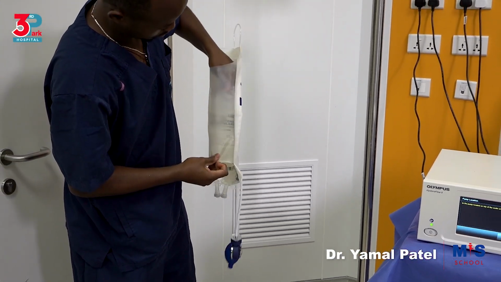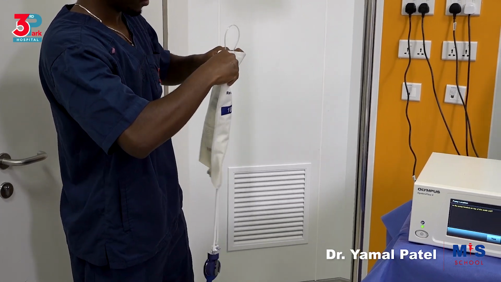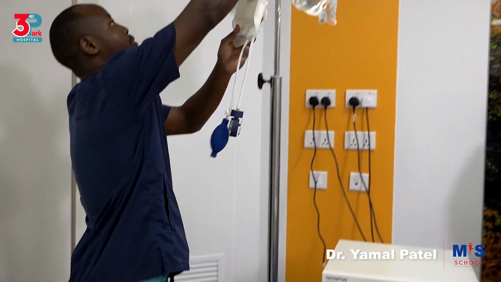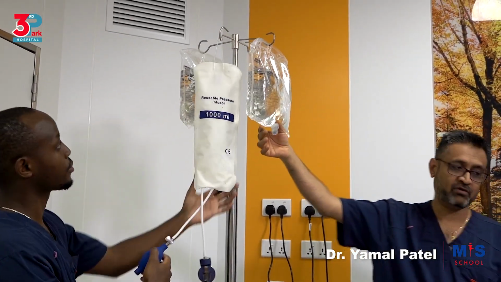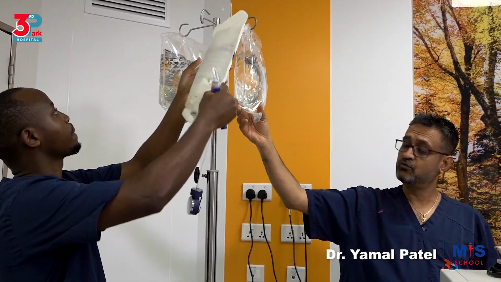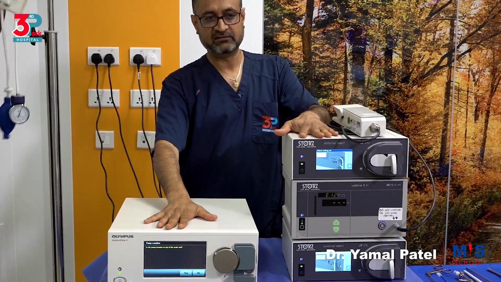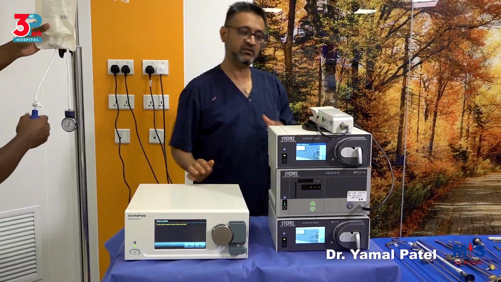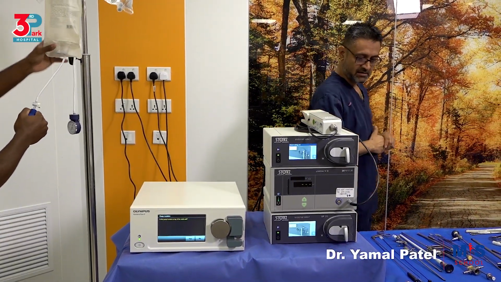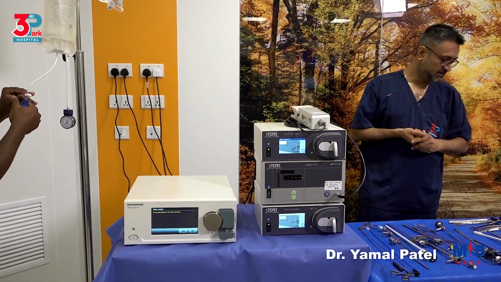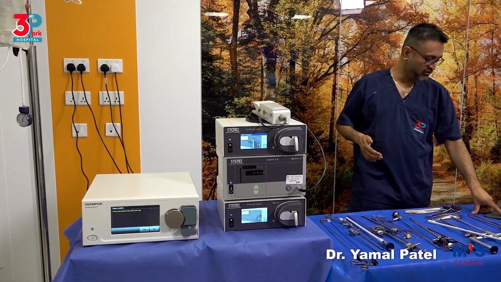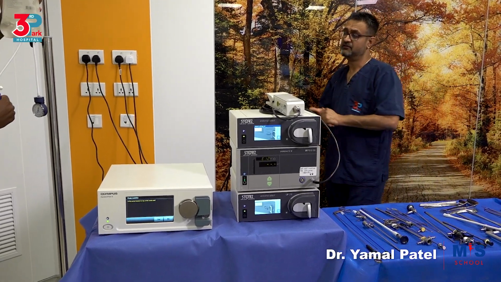And therefore, you can get a better distension of the uterine cavity. And then the third one is where you have this fluid connected through pumps like these. These are called hysteroscopy pumps, or the fluid management system. And the hysteroscopy pumps are actually the most accurate way of delivering the fluid.